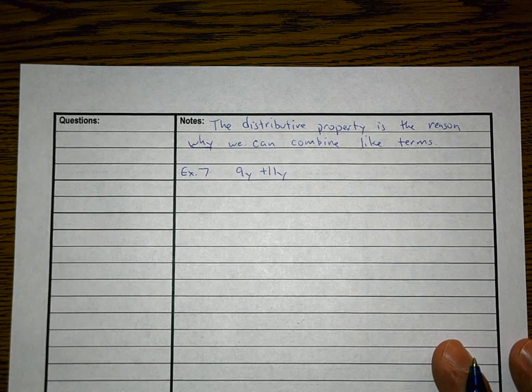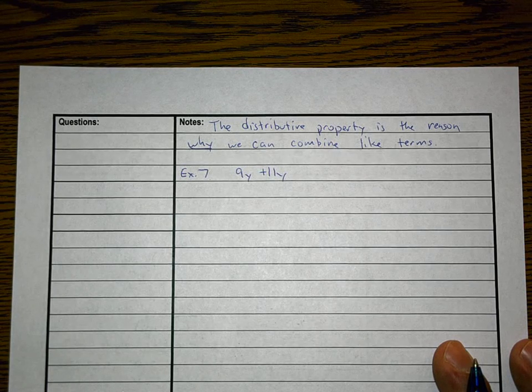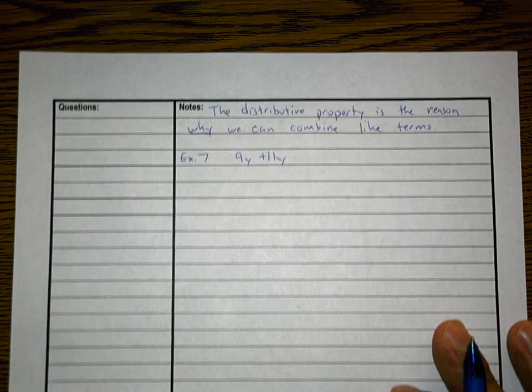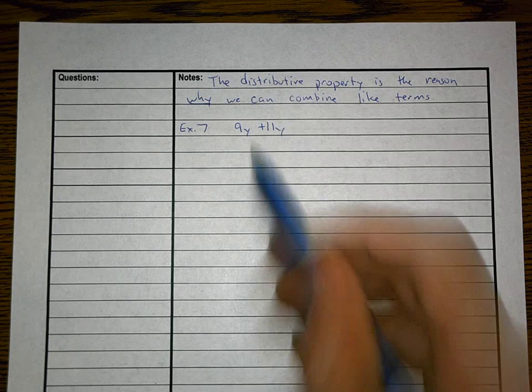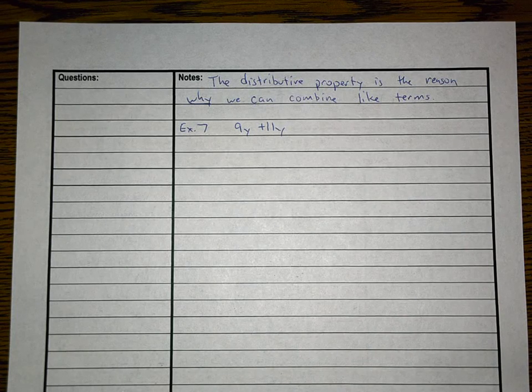When you get to number 23 on your worksheet, it will look like this. And you might go, I know how to do it, and that's not why I want you to do it. I want you to do it because you know why we're doing it from the distributive property. Okay? Oh, that's a pun, isn't it?